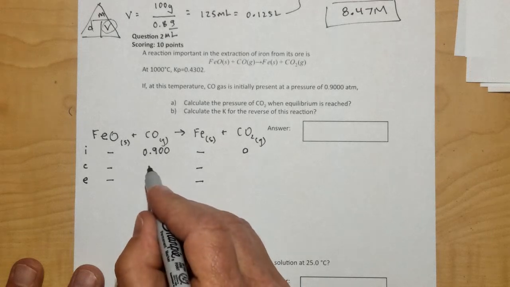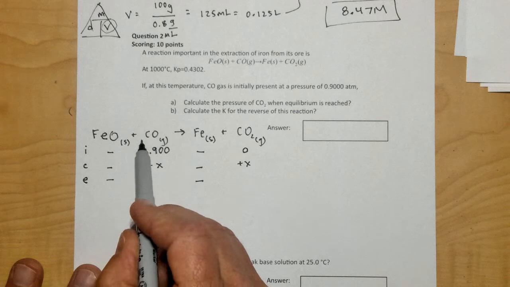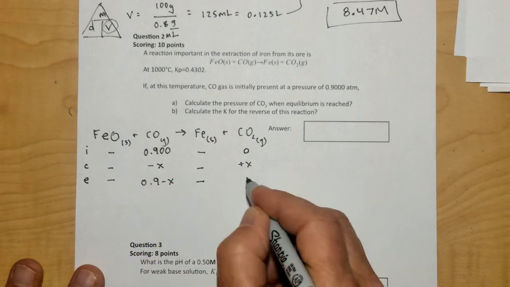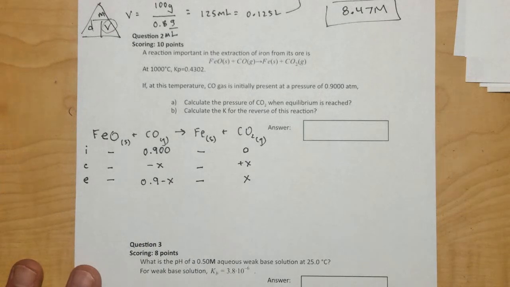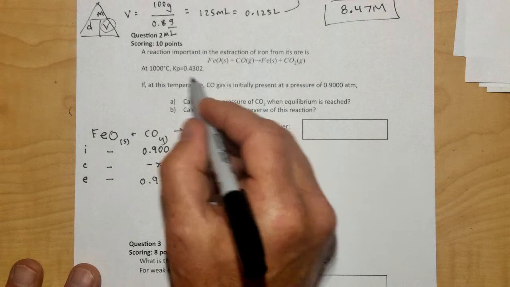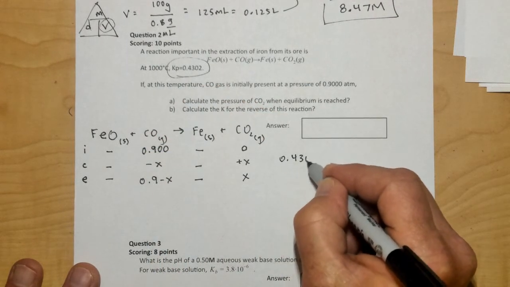When the change occurs, I'll lose x of this and I will gain x of this, because notice it's a 1-to-1 ratio. So I'll end up with 0.9 minus x here and x right here. And then I can set this equal to the Kp. And it tells me that Kp is equal to 0.4302.